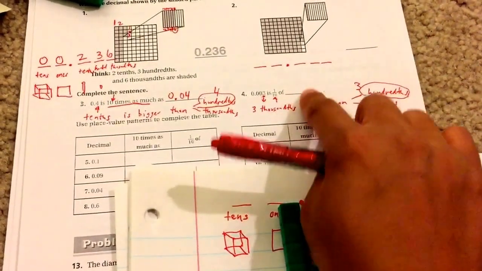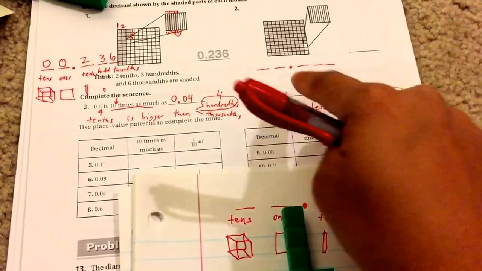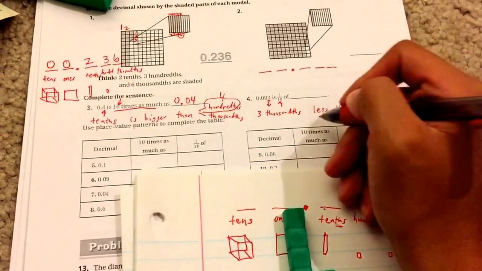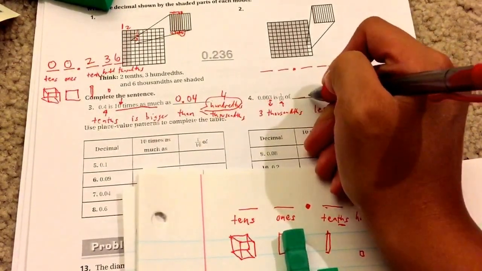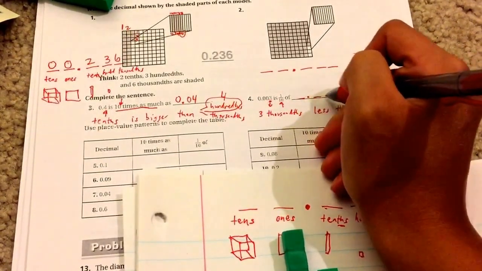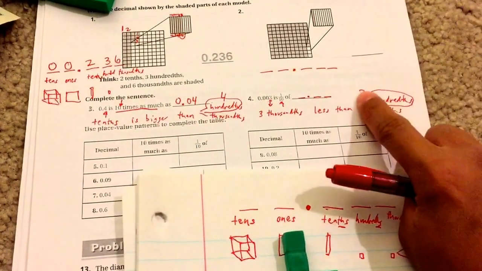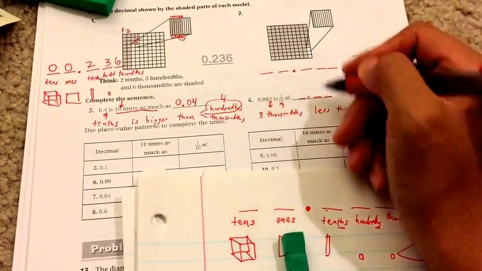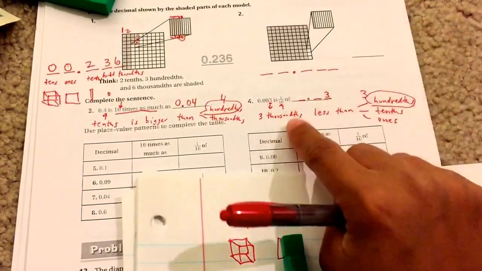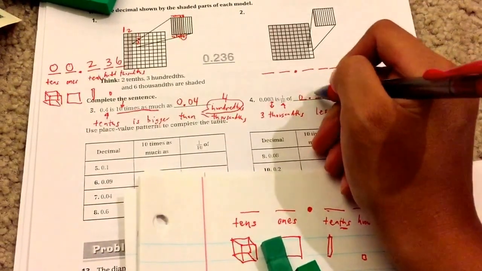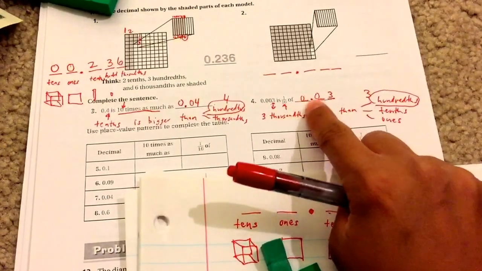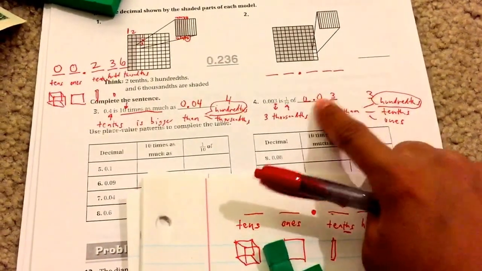And all you have to do for the answer now is write 3 hundredths in standard form. So to write 3 hundredths in the standard form, you're going to say ones, decimal, tenths, hundredths. Your 3 should go in the hundredths place. Nothing in the ones, nothing in the tenths. And your answer is 0.03, or 0 and 3 hundredths.